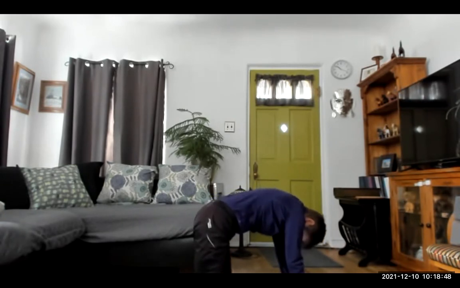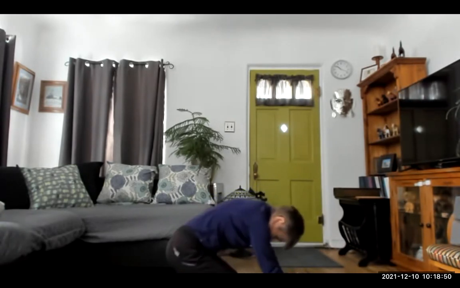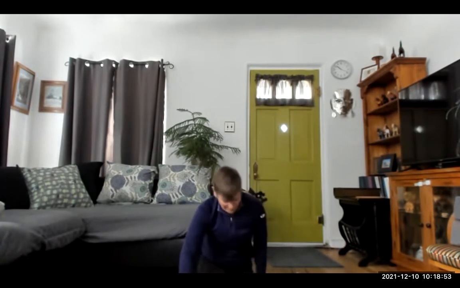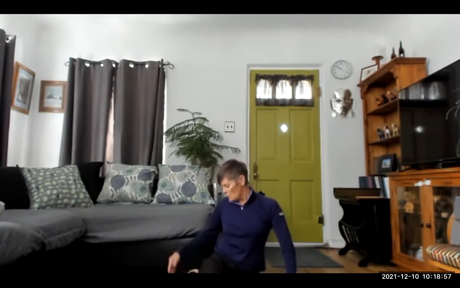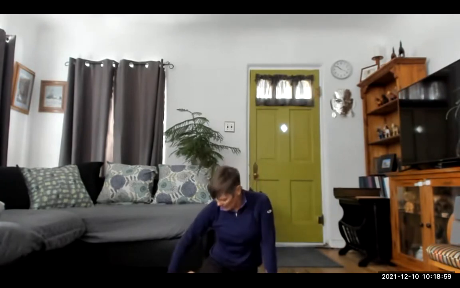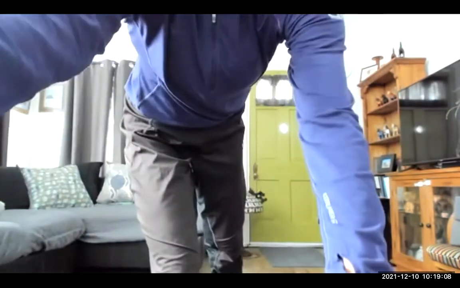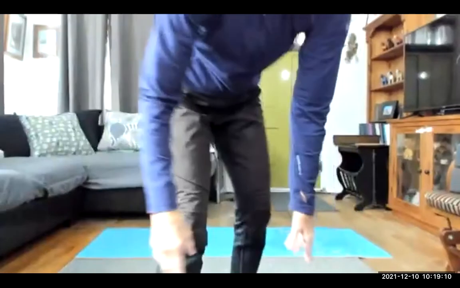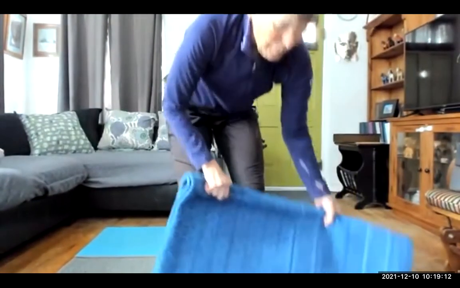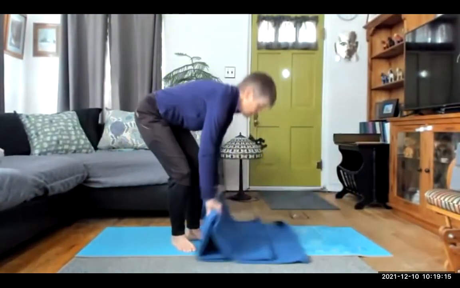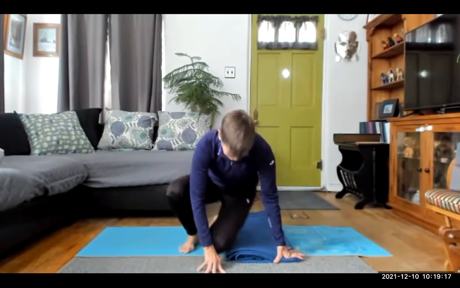Then we'll come to a seat. And here in your seat, let's have both feet over to the right. The back of your right foot resting in the sole of your left foot. And you might need to put some padding, a blanket or something underneath your left hip. So I'll show here with left hip on a blanket.